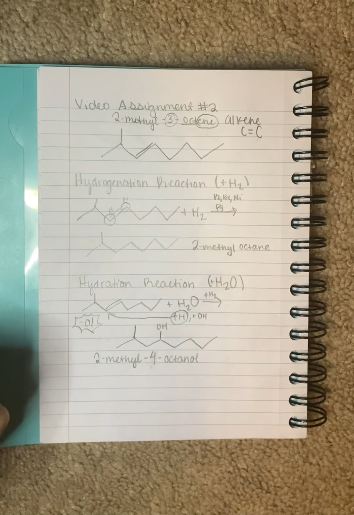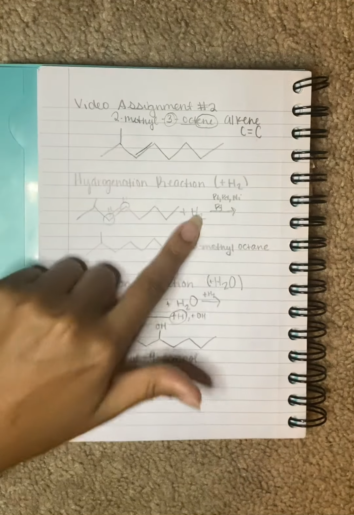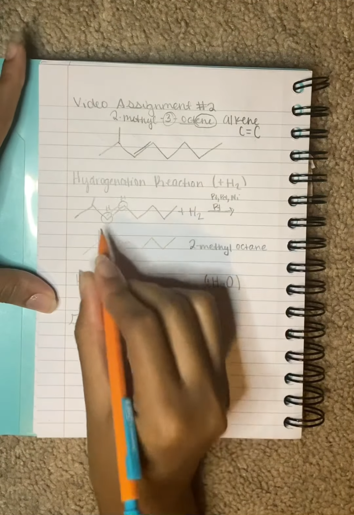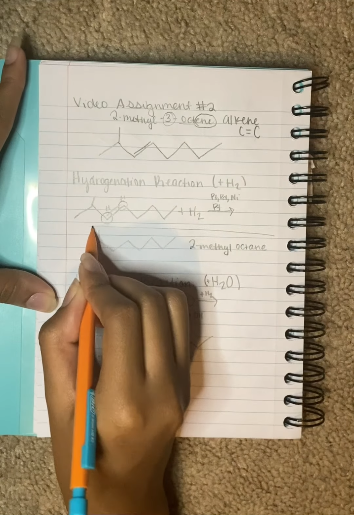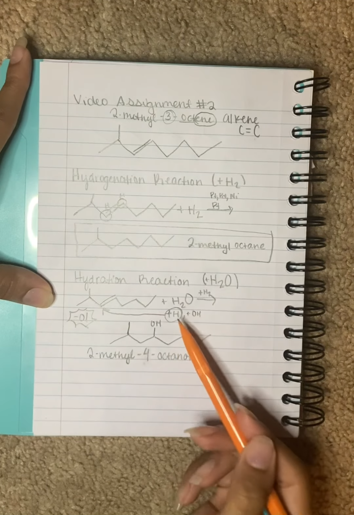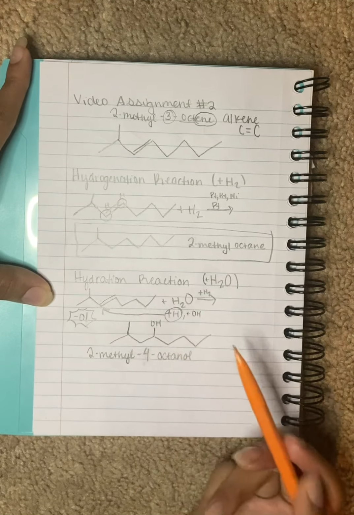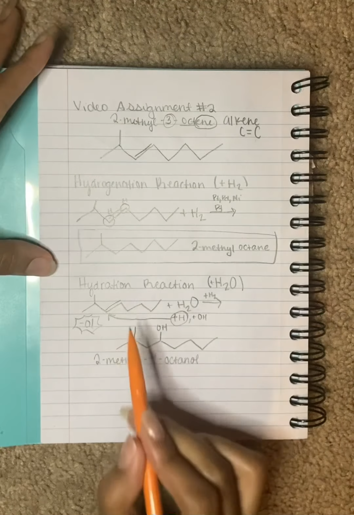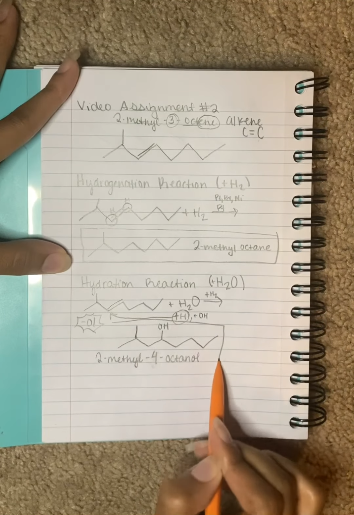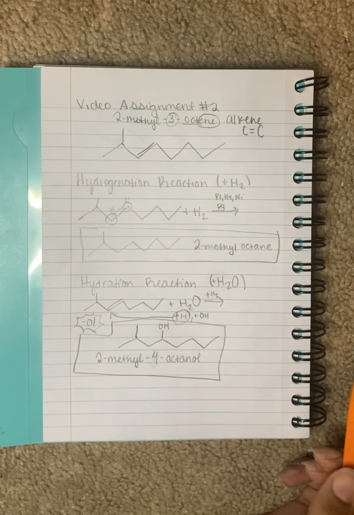And yeah. So let's just make sure the work is correct. So we added hydrogen, so we added our 2 hydrogens, that became this. So this right here is our product for our hydrogenation reaction. And so we added H2O, so the H stuck itself on our 3rd carbon, and our oxygen group stuck itself on our 4th carbon because the rich get richer. And our product for this end is 2-methyl 4-octanol. Let's get that back in there. And yeah, awesome. See you later.